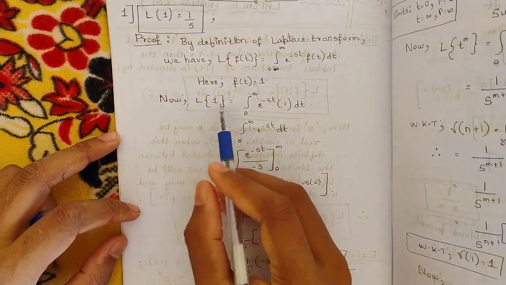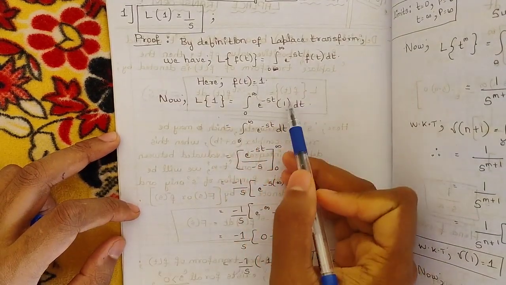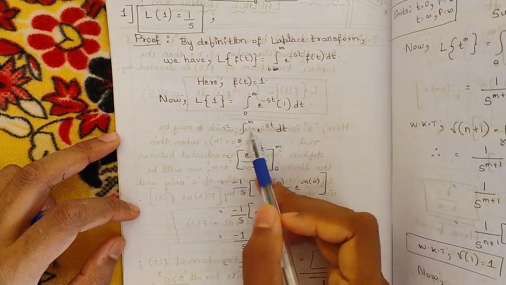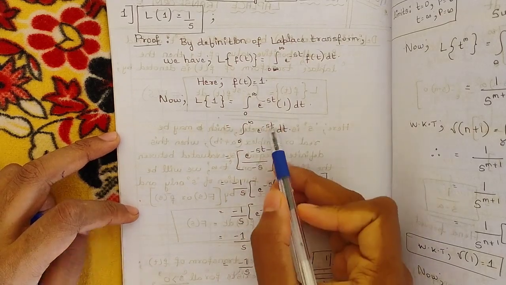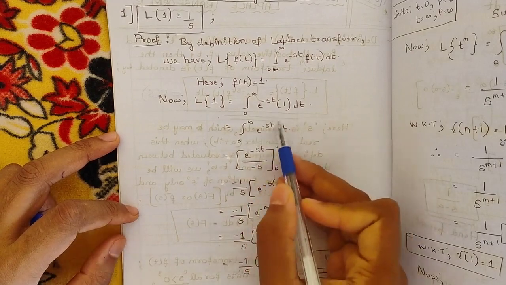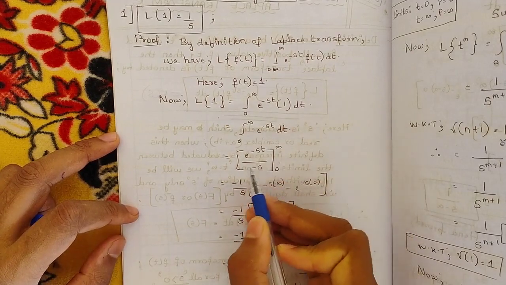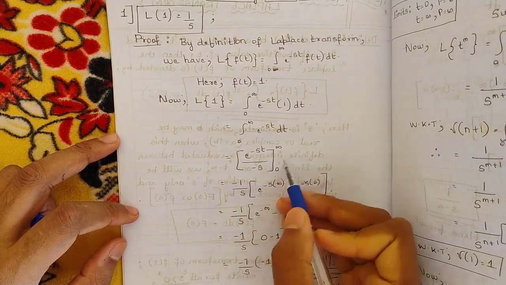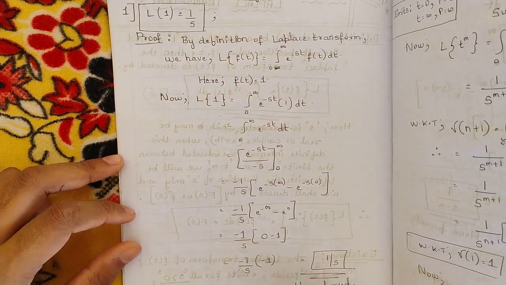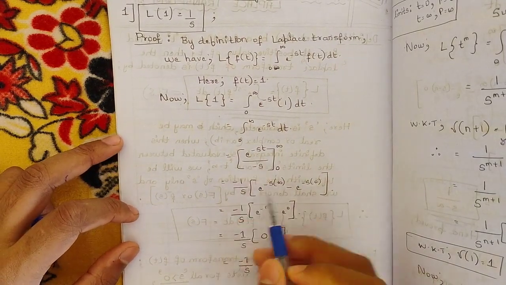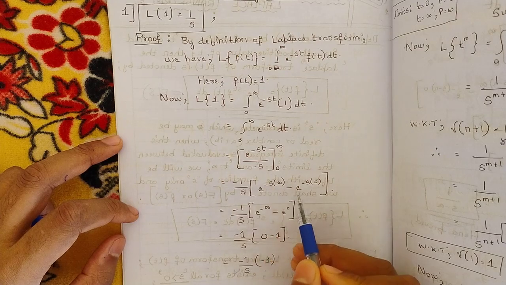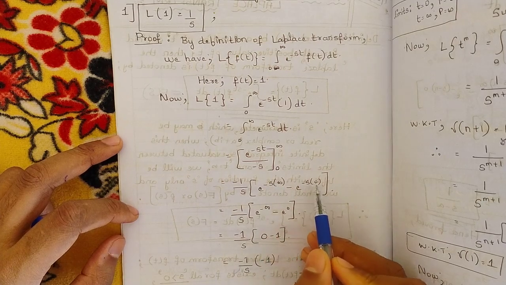So L of 1 is equal to, in place of f of t I have written 1, e to the power minus st dt. If you multiply it with 1, we would be getting e to the power minus st only. So you take its integration, this is e to the power minus st divided by minus s, and the limits are from 0 to infinity. So apply upper limit minus lower limit and take minus 1 by s common: e to the power minus s into infinity minus e to the power minus s into 0.